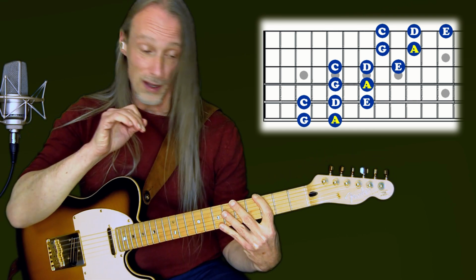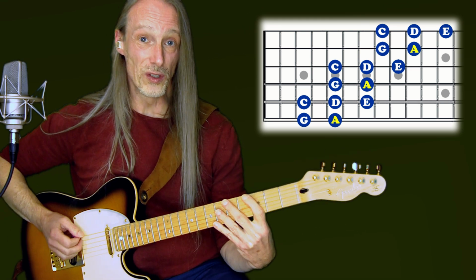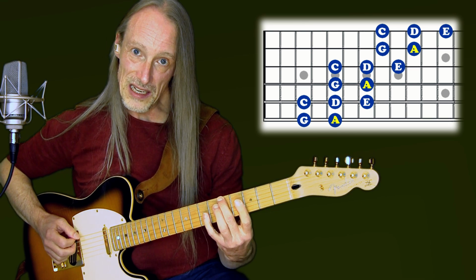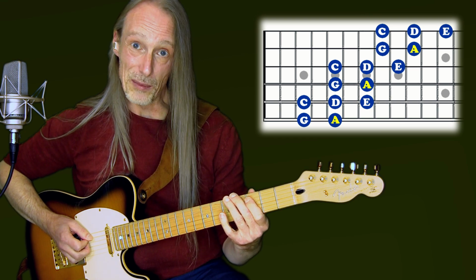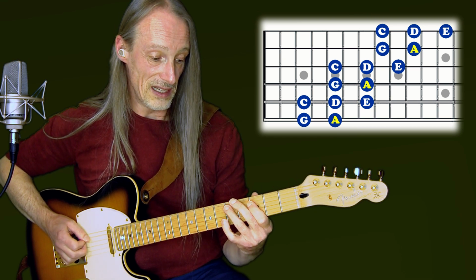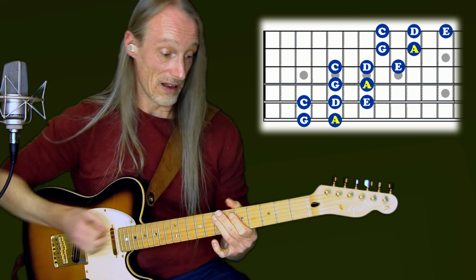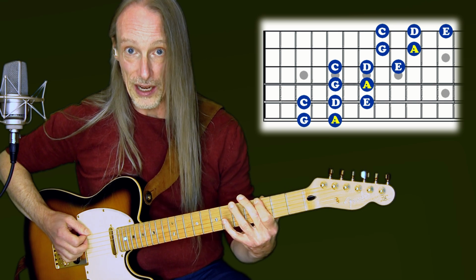A. The first scale pattern goes like this. I do not start with the root, but with the 7th, G. And here is the A. Then the C I'm gonna play here, D and E. And that's already the whole scale. A, C, D, E, G, A.